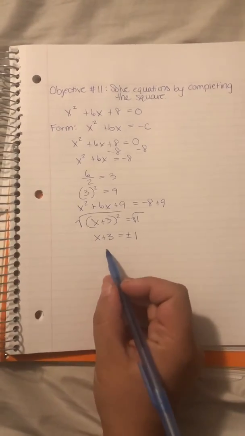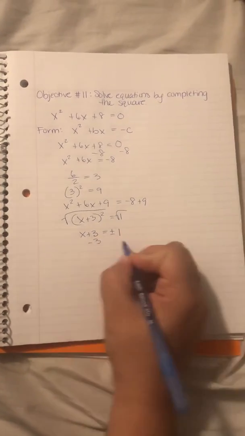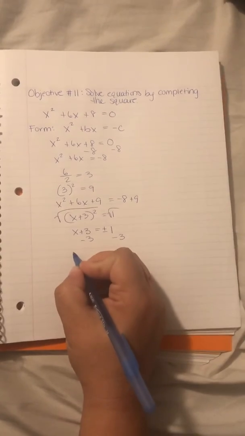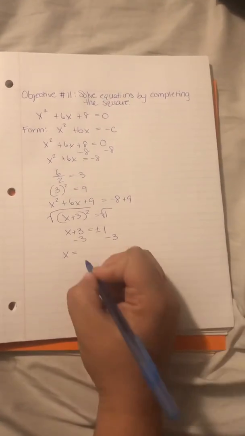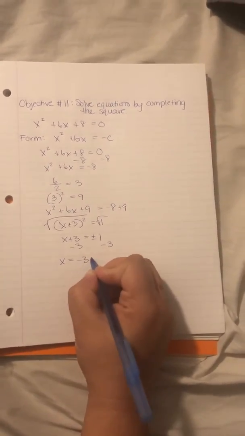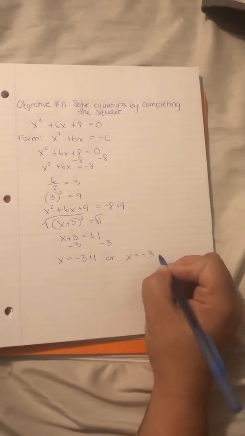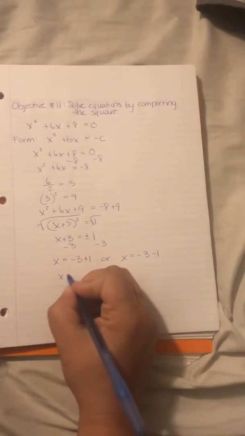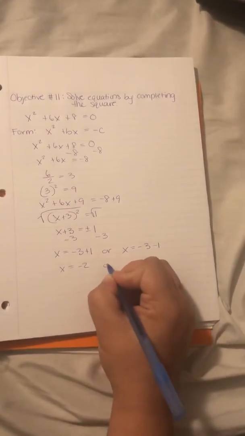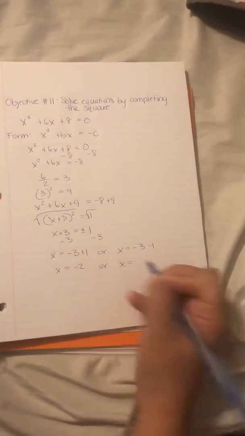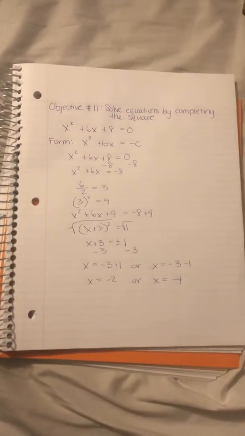Then I can solve for x. So I would need to subtract 3 from both sides. So x equals negative 3 plus 1, or x equals negative 3 minus 1. So x equals negative 2, or x equals negative 4. And that's how you solve equations by completing the square.